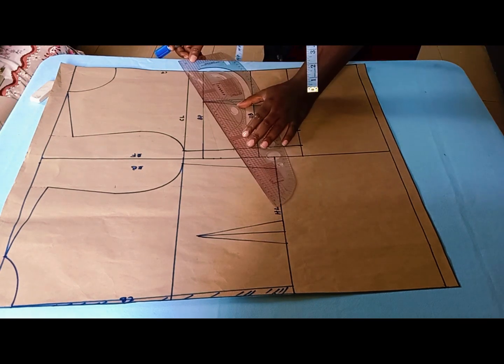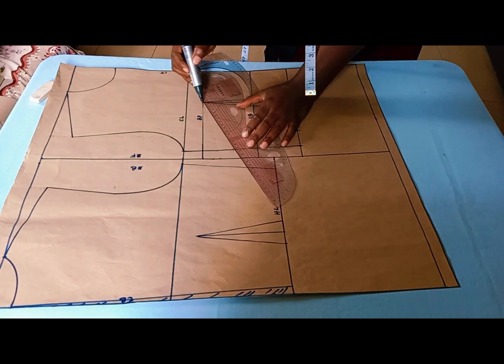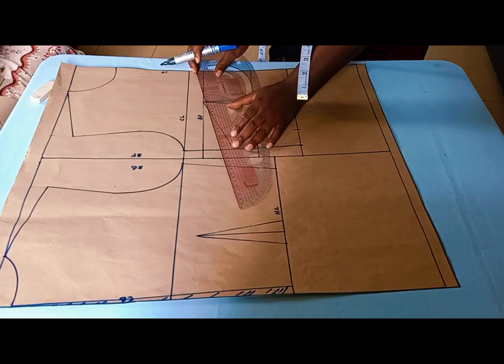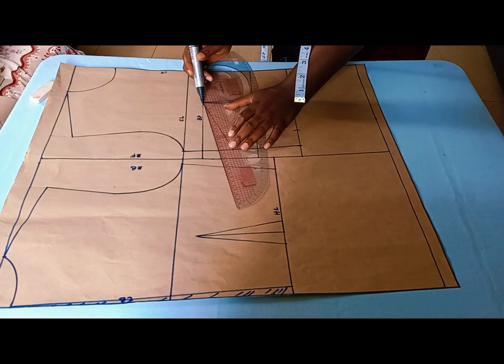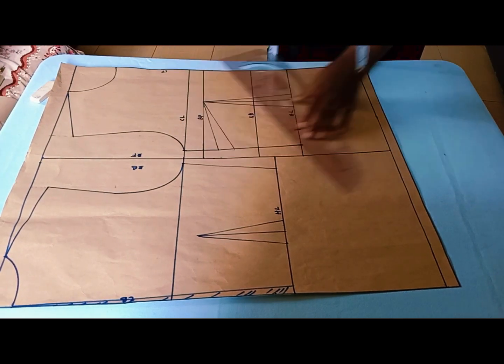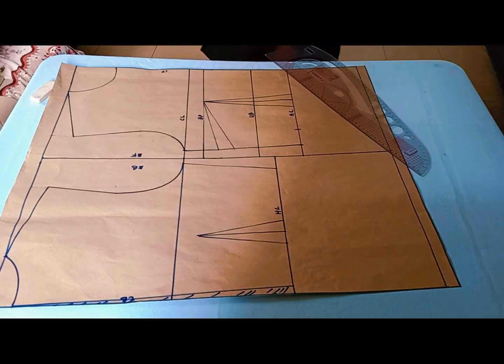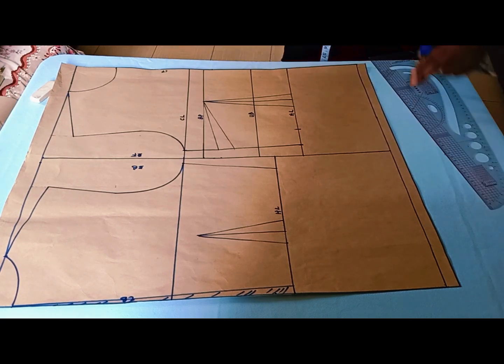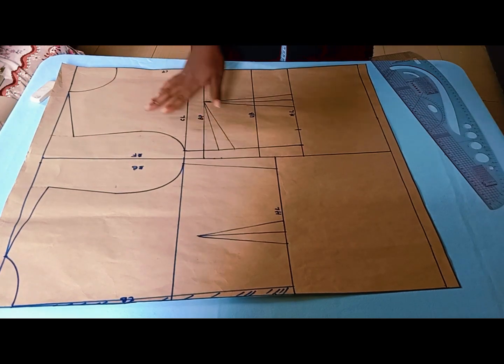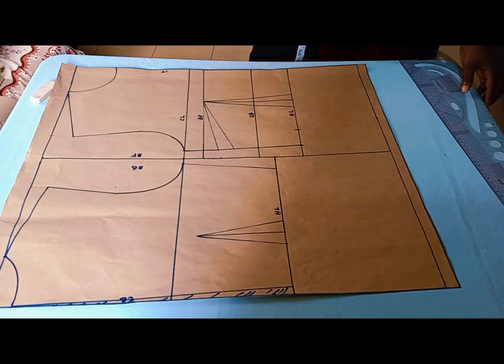This is what is going to make up for the difference between the front and the back half length. By the time you close that up, you find out that the front and the back half length will be equal.